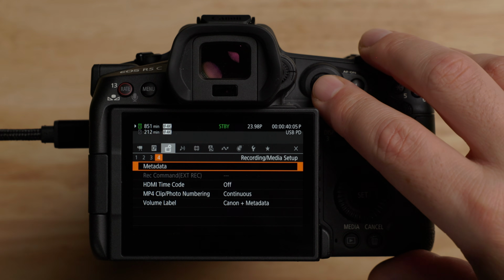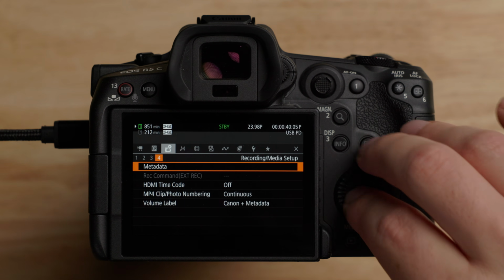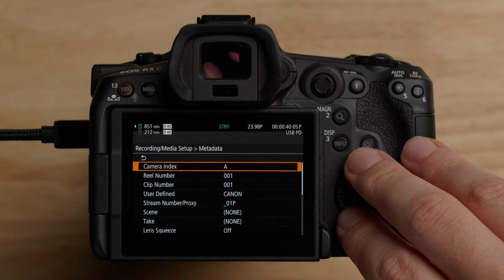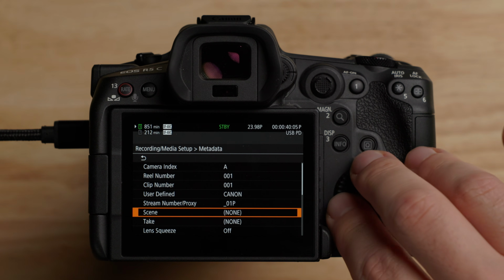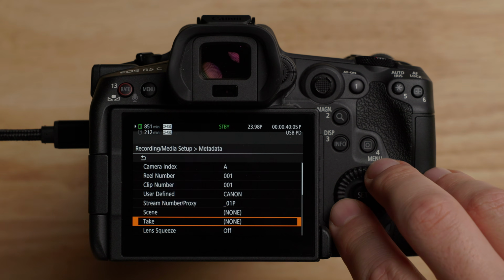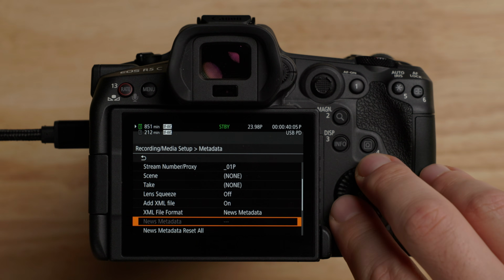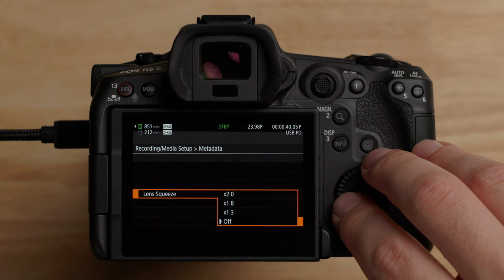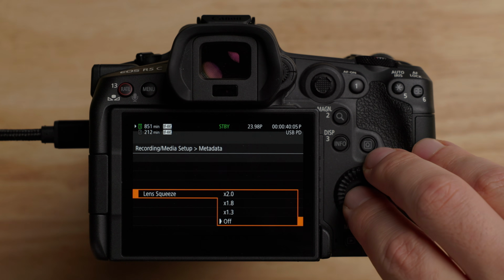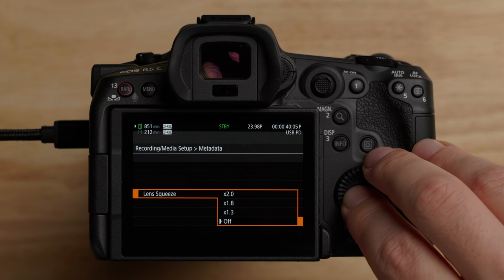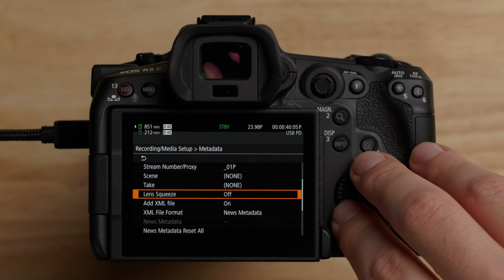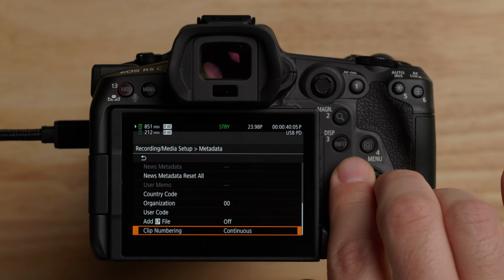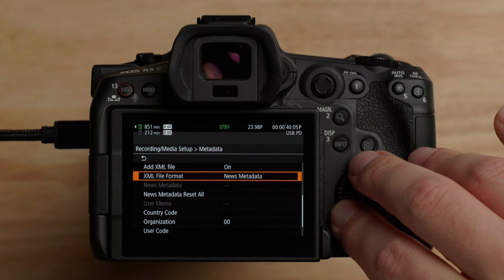Onto the 4th page of the recording media setup and the metadata. There is so much stuff in here that you can go through and set up ahead of time so that when you get in the computer, you have a lot of metadata to look at. Like I said before, we were talking about the image stabilization, if you want to put the lens squeeze in here, this will put it in the metadata. So whoever's editing it, or if you just don't remember what lens you're using, you can see which squeeze you're using. But again, there's a lot missing in here. But anyways, there's a lot of stuff in here that you can put in for metadata. So that's pretty cool.